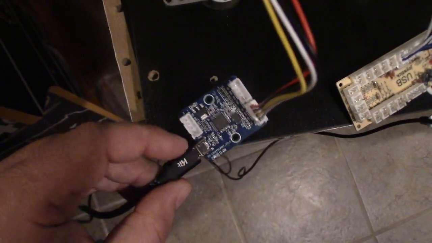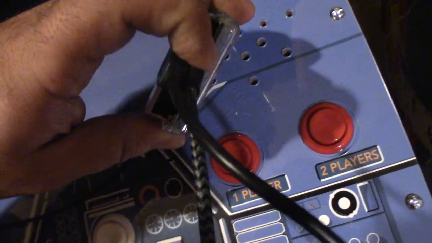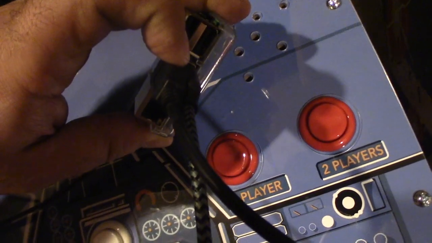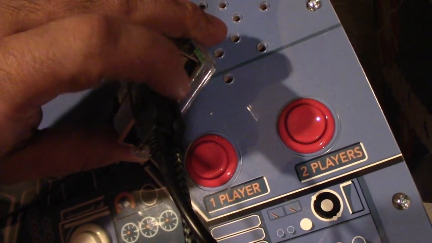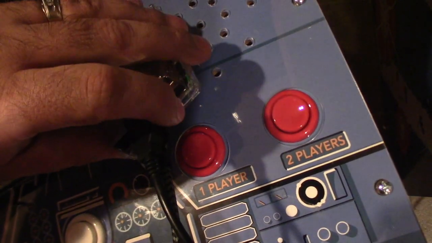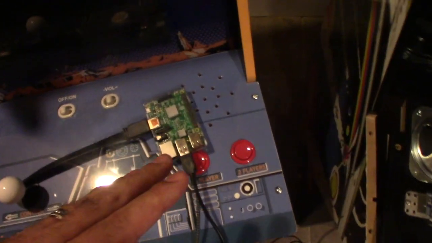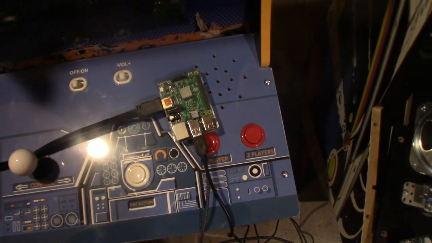You have to plug in the mini USB, and that's going to go into your Raspberry Pi, and the other one is for my USB encoder for the buttons. And then you can plug in either one here for your keyboard, because you will need a keyboard to initially set this up, because right now we have no controller, nothing's inputted on here.